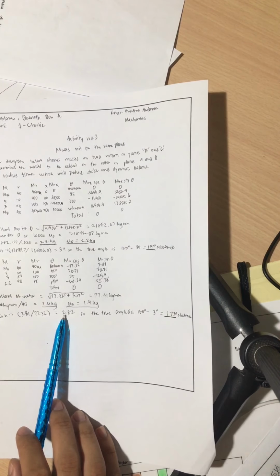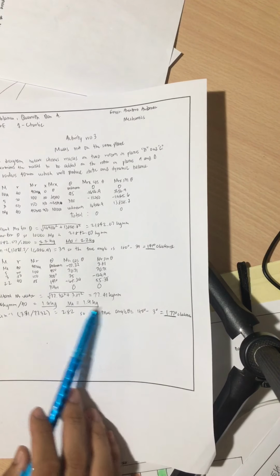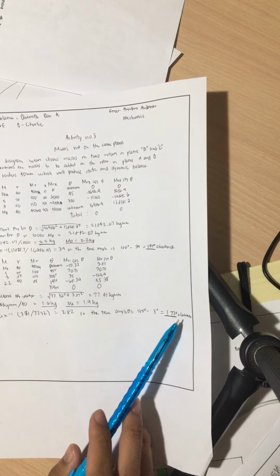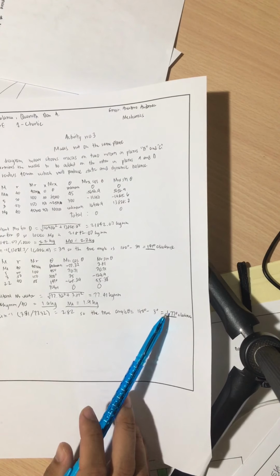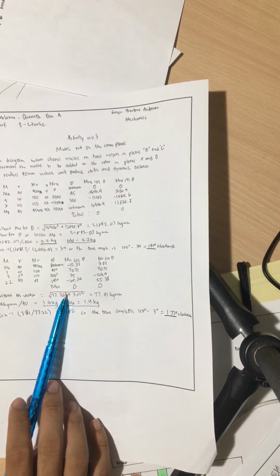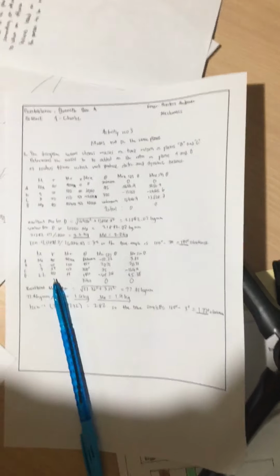So the mass for A is 1.9 kilograms and the angle for A is 177 degrees clockwise. So that is how I got our activity. Thank you.